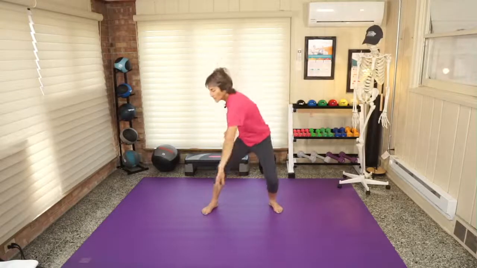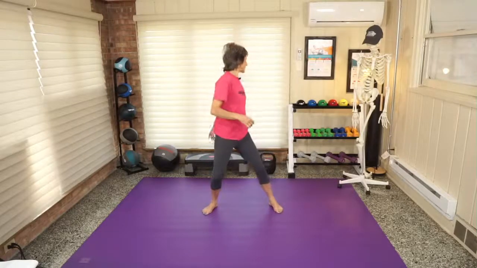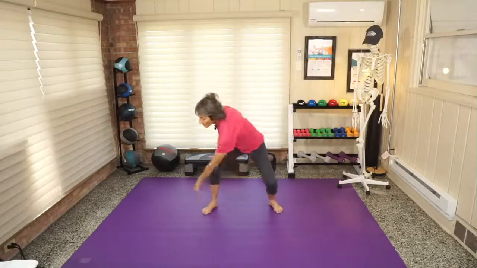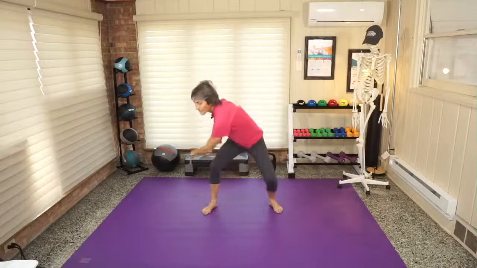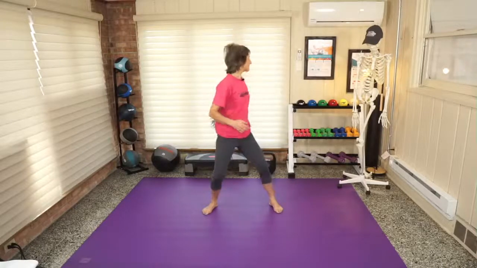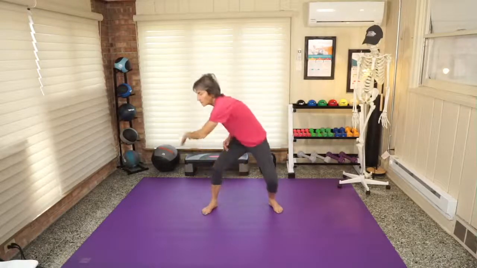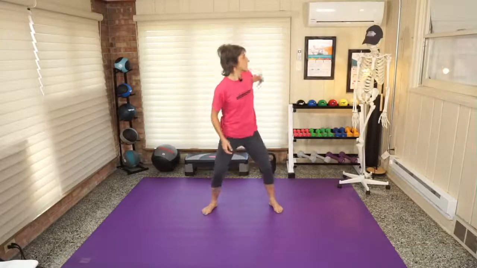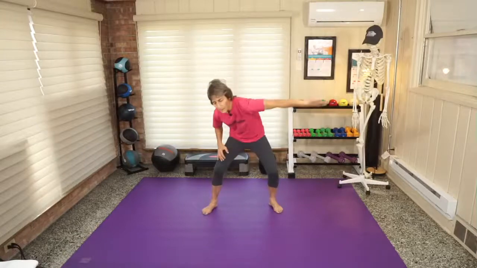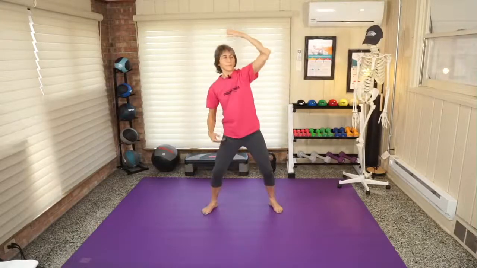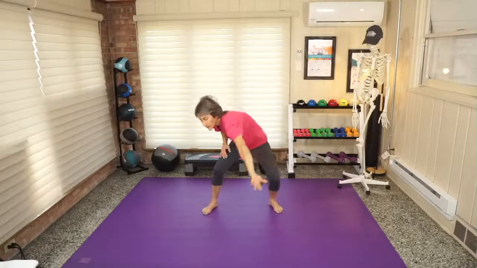So reach in front and reach behind. Front, bigger and bigger. Really trying to loosen up the upper spine, the shoulders, the lower back. When you go low, you get the lower back involved.